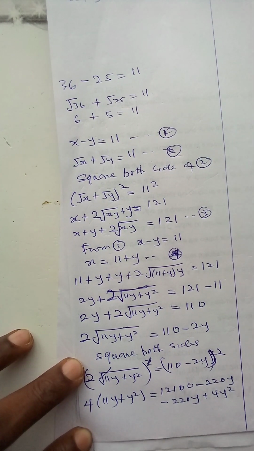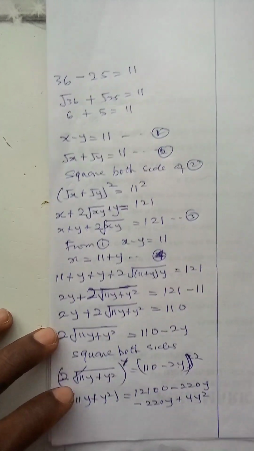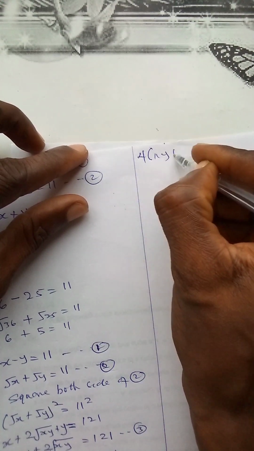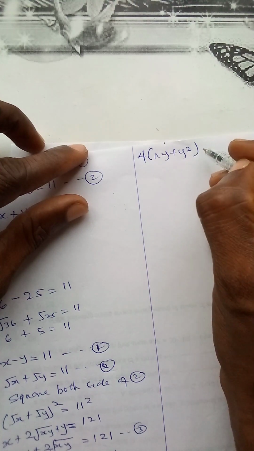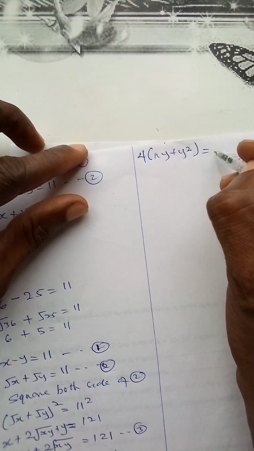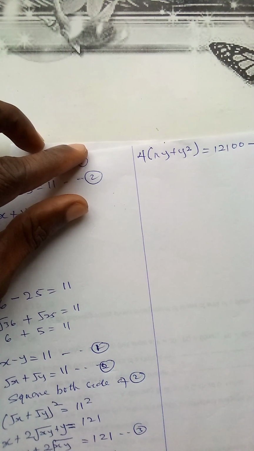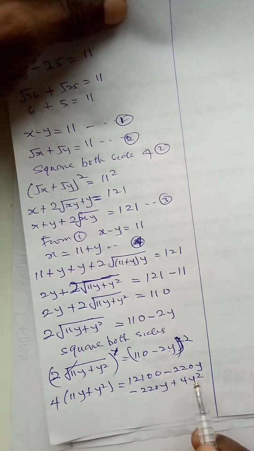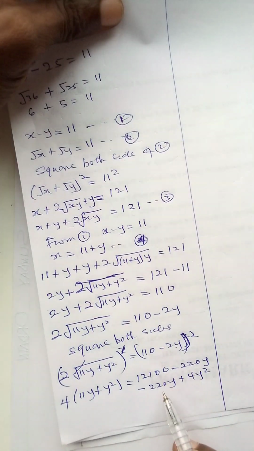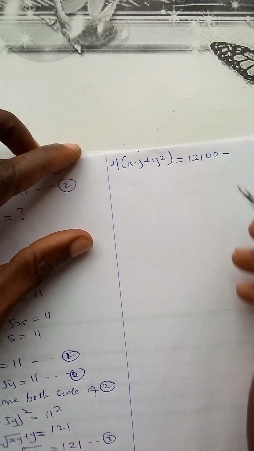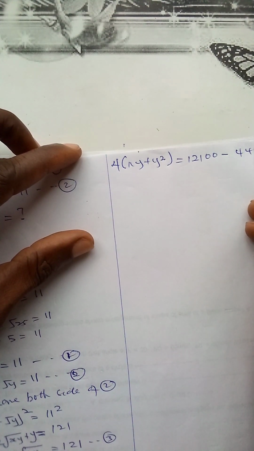Let us go up and then we'll finish up. Let us remember that what we have here is 4 brackets 11y plus y squared, and here is 12100 minus, if we add 220y and 220y, we get 440y, plus 4y squared.